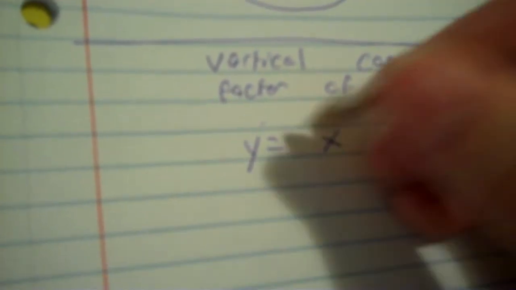Okay, vertical stretch by 3. So y equals x, apply a multiplier of 3. Okay, vertical compression by a factor of 1/3. Okay, y equals x, we just apply 1/3 in front of the x. Okay, last section.